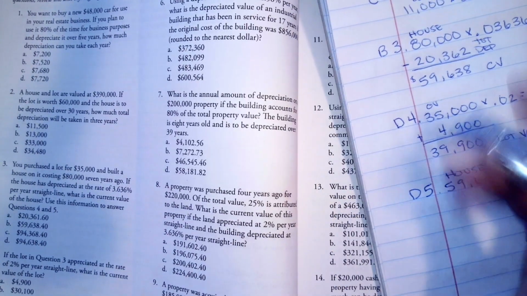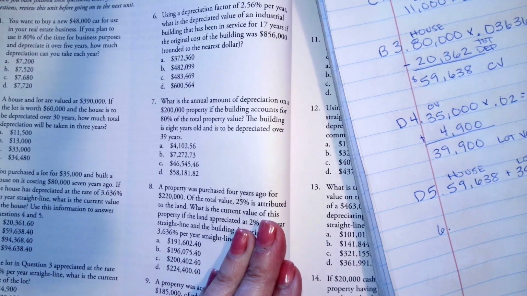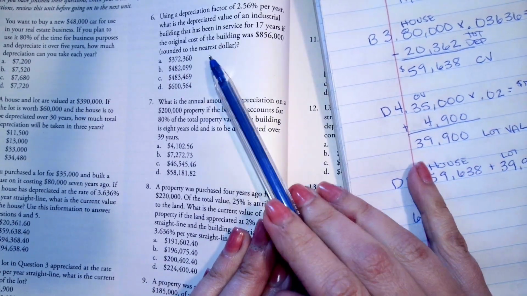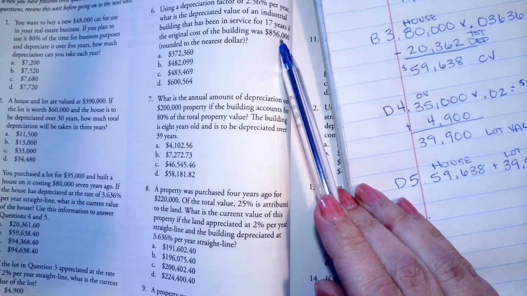Okay, number 6 says using the depreciation factor of 2.56 per year, what's the depreciated value of an industrial building that has been in service for 17 years if the original cost to build was $856?